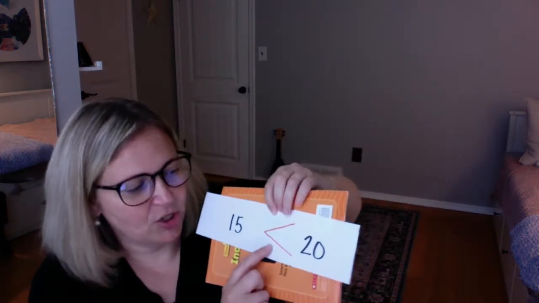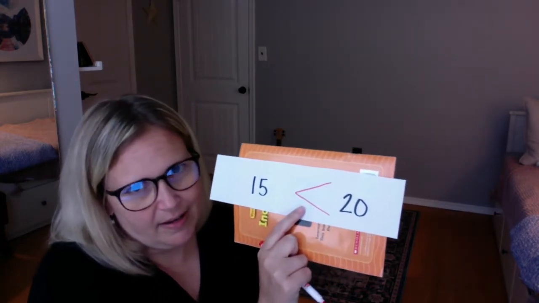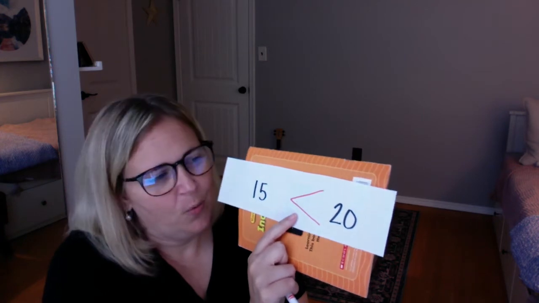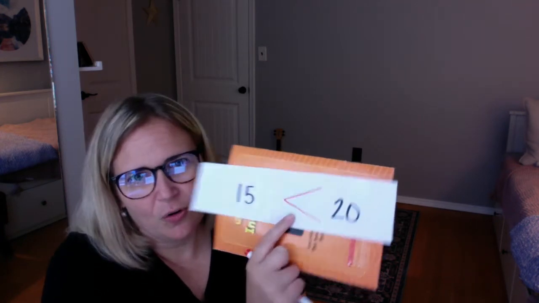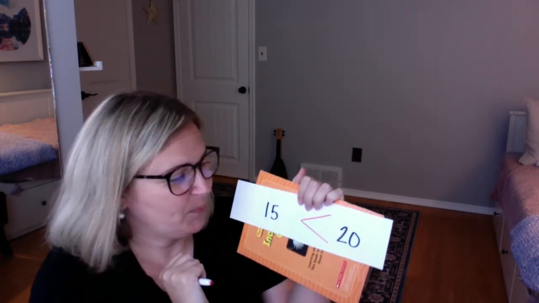And this is actually a math symbol. It's called a greater than sign. But we just in kindergarten learn about greater gator. But that is a symbol that you're going to be learning in math as you get bigger. All right, good job with that.